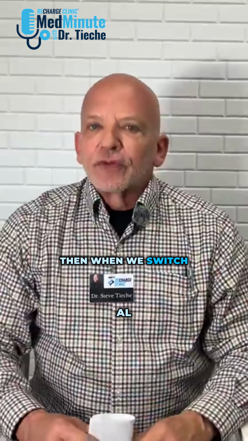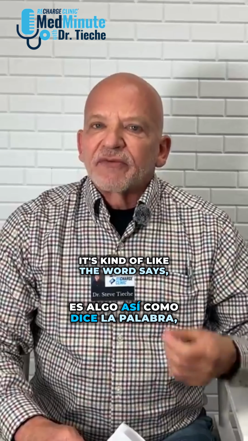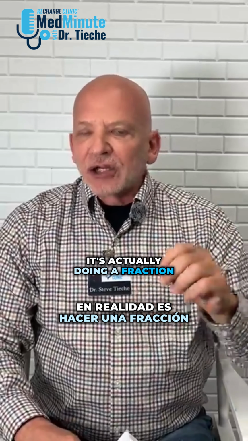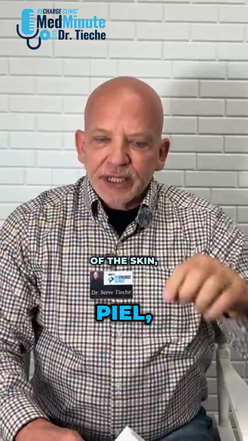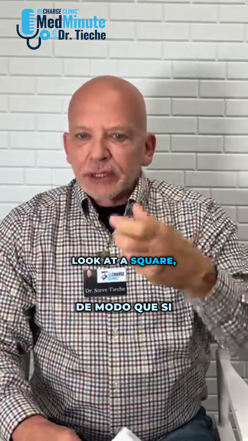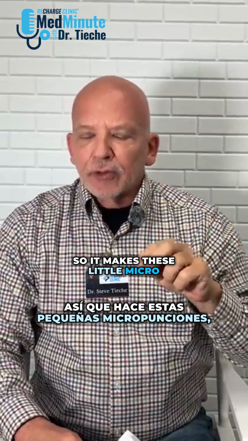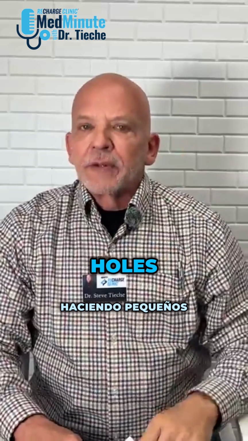Then when we switch over to the fractional CO2 laser, it's kind of like the word says, fractional. It's actually doing a fraction of that therapy. So instead of treating all of the skin, it actually makes little micro punctures in the dermis, so that if you look at a square, maybe only a third of it has been treated. So it makes these little micro punctures, like drilling little holes in the skin.